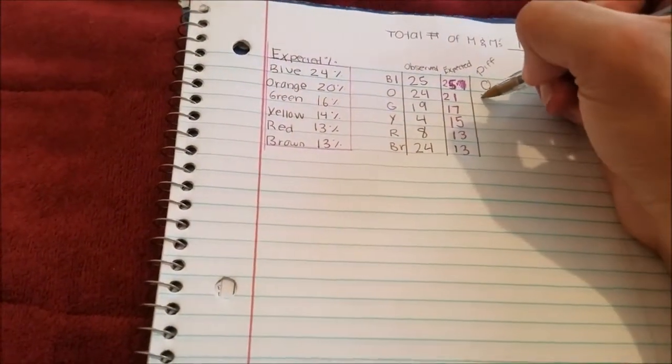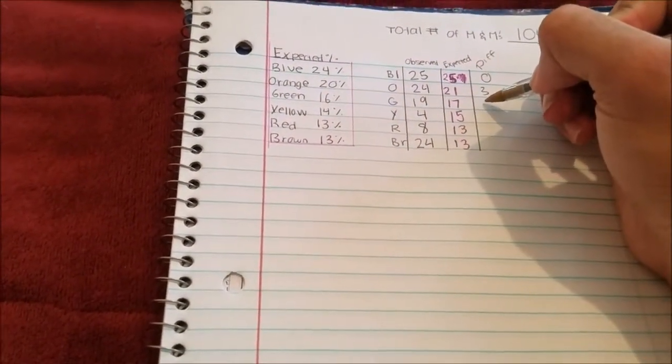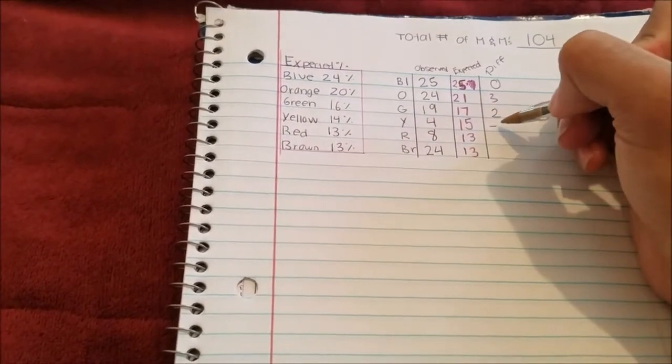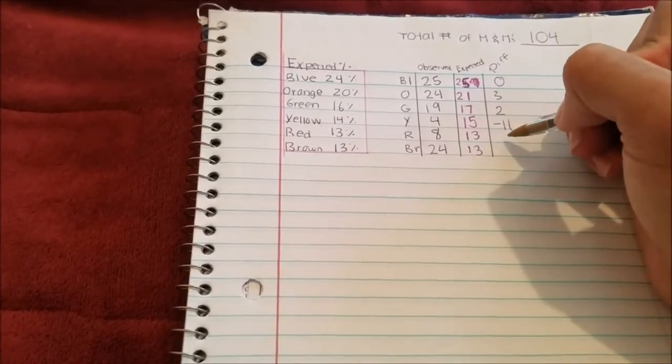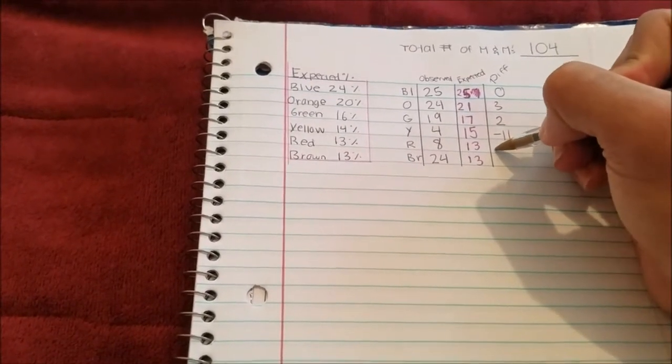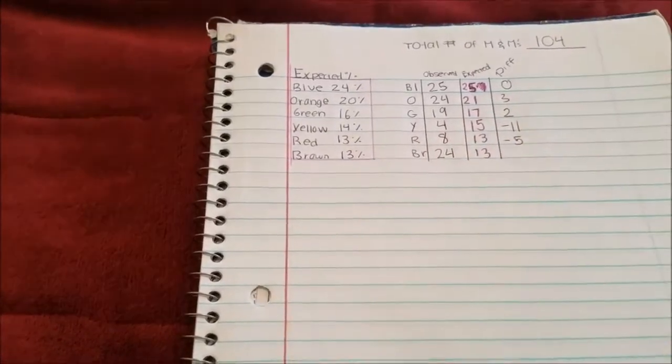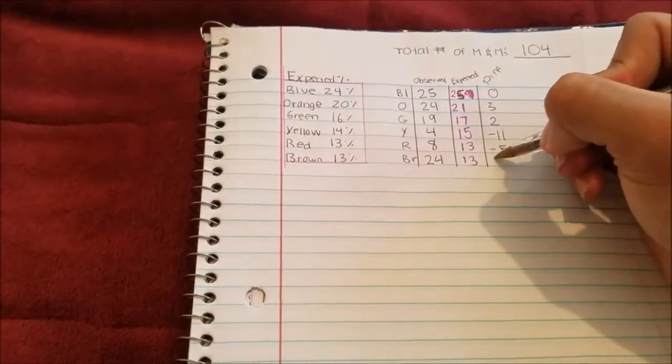24 minus 21 is 3. 19 minus 17 is 2. 4 minus 15 is negative 11. We have a lot of difference for that one. 8 minus 13 is negative 5. And 24 minus 13 is 11.